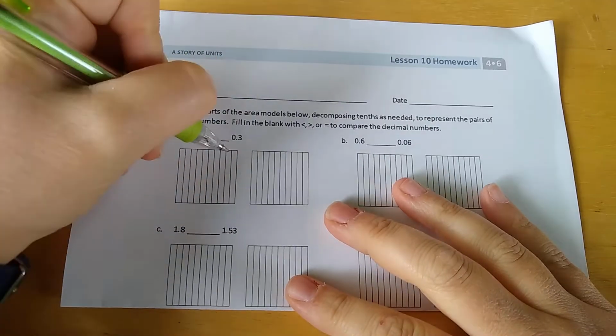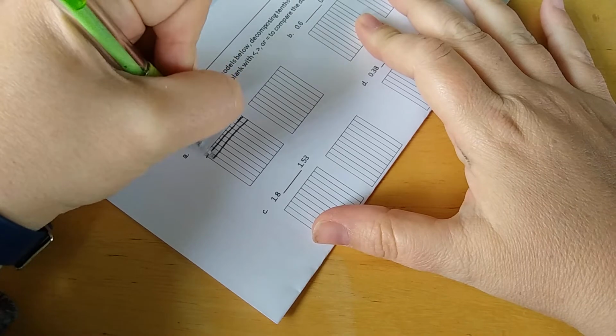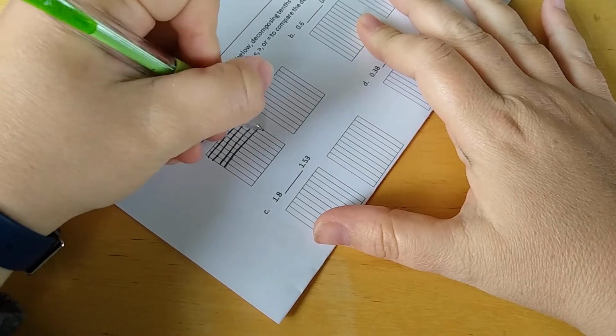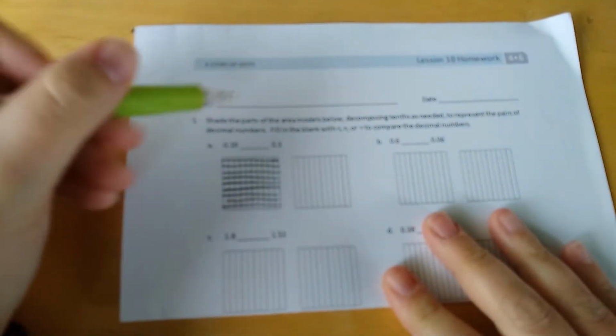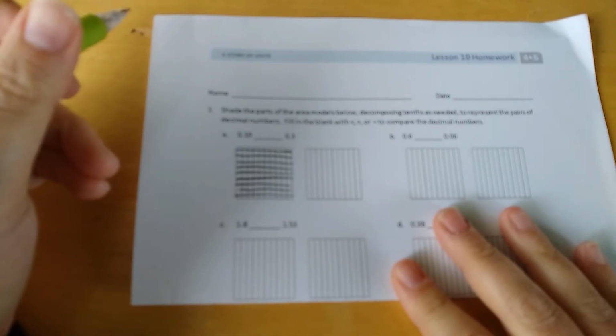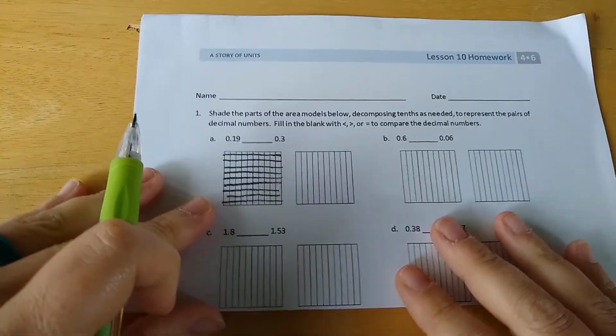To do that, we have to really break this into hundreds. So I'm going to turn it so I can do a little better. 1, 2, 3, 4, 5, 6, 7, 8, 9. Okay? So now I'm going to color in 19. Sorry, just a second. I want to make sure it's there. There we go. Nice and clear.